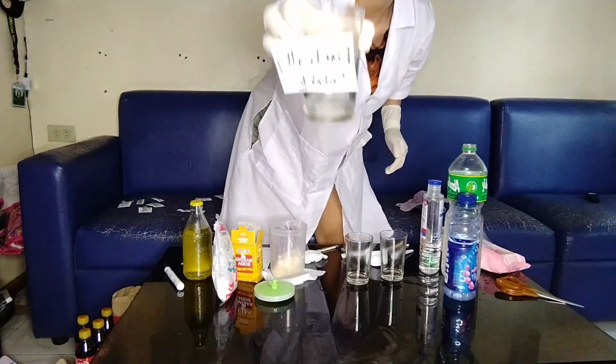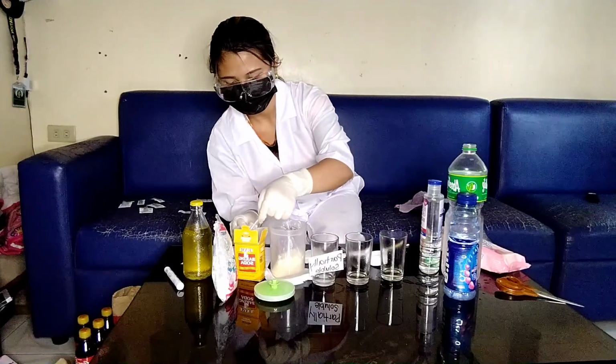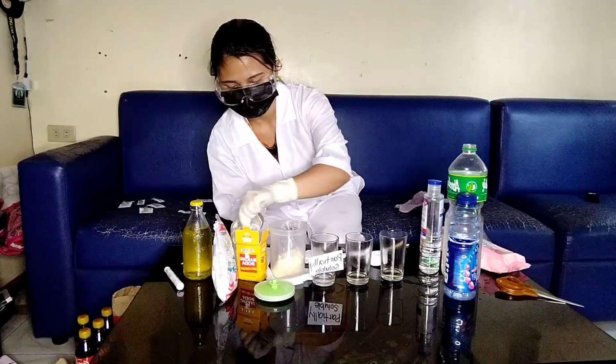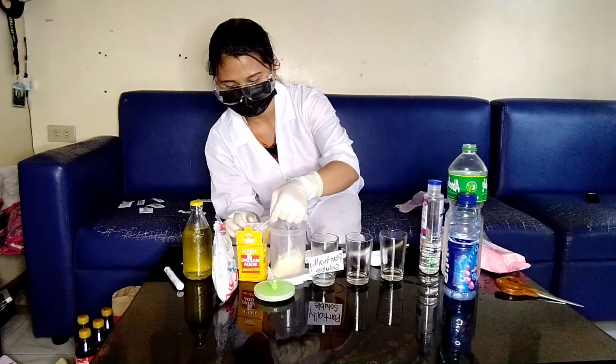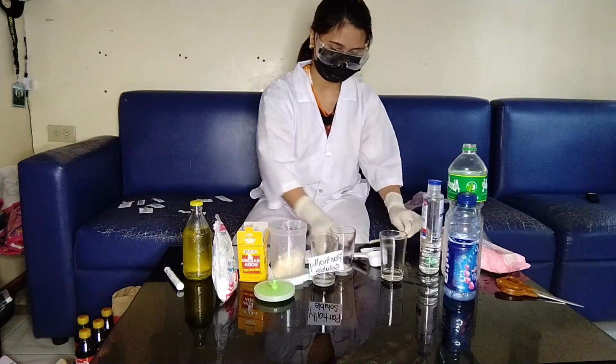The salt in the club water is partially soluble. Second, put baking powder in the club water.